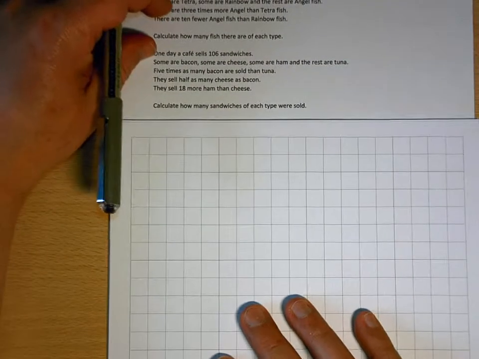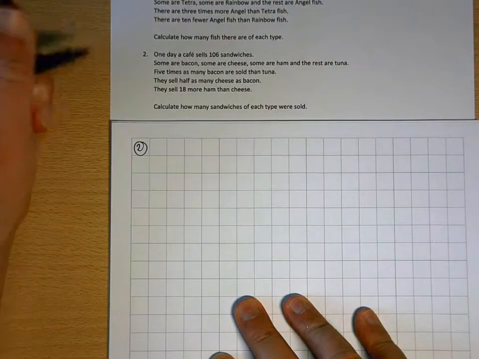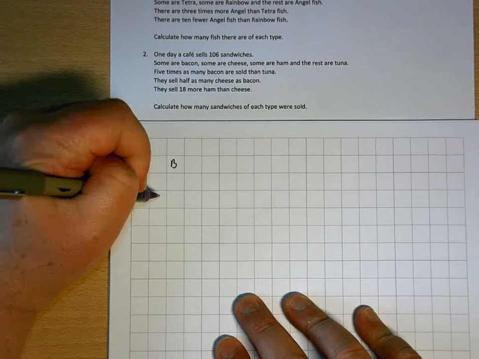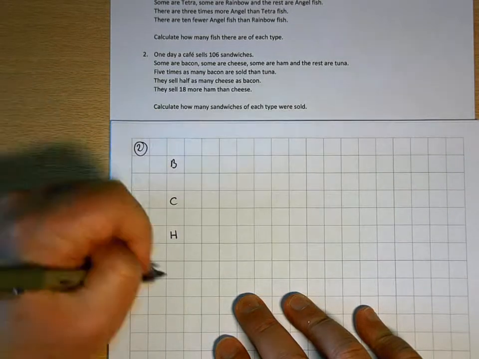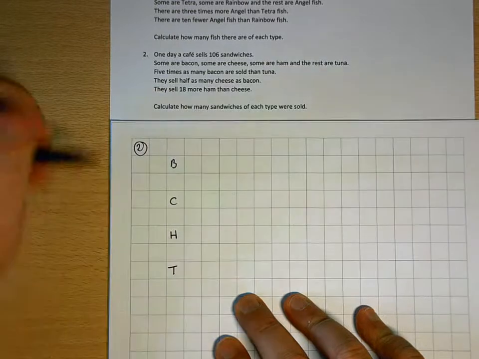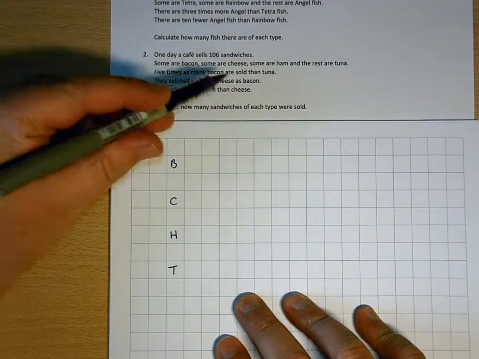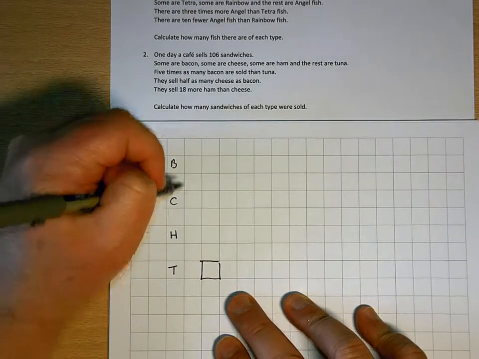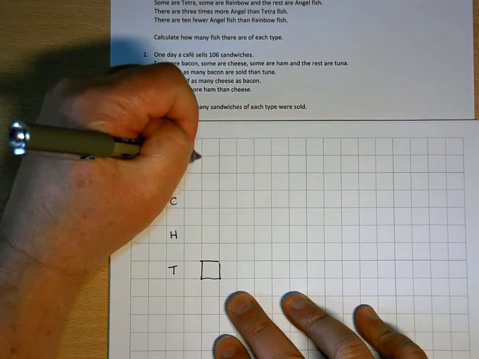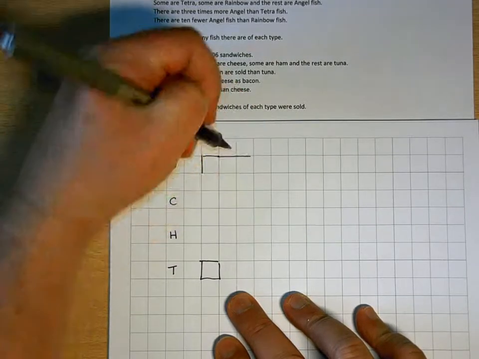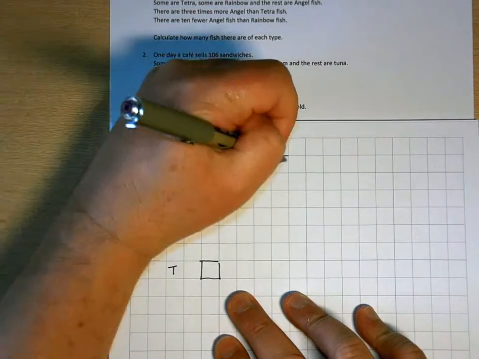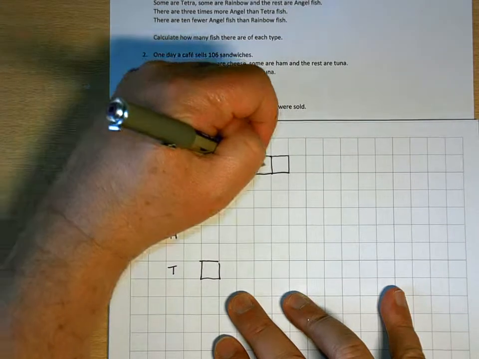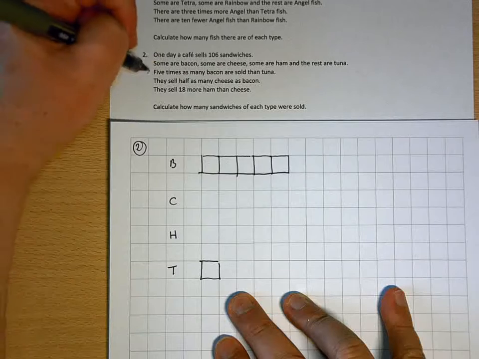Let's have a look at the second question. So we've got 106 sandwiches, some bacon, some cheese, some ham, and the rest tuna. 5 times as many bacon are sold than tuna. So if tuna represents 1 block, bacon is 5 times as many. So that's going to be a bar 5 long. 1, 2, 3, 4, 5. So 5 times as many bacon.